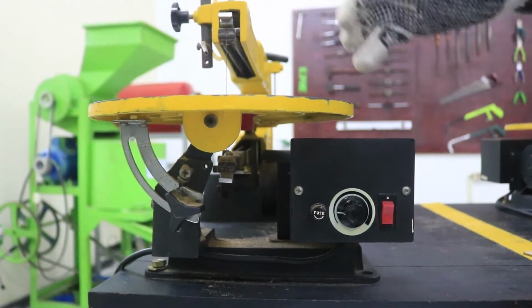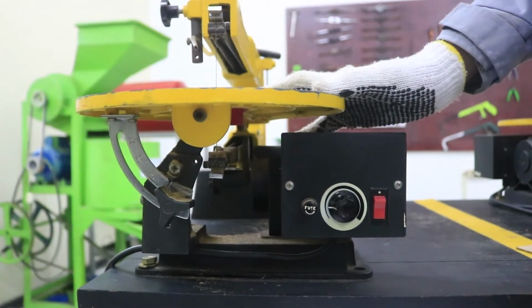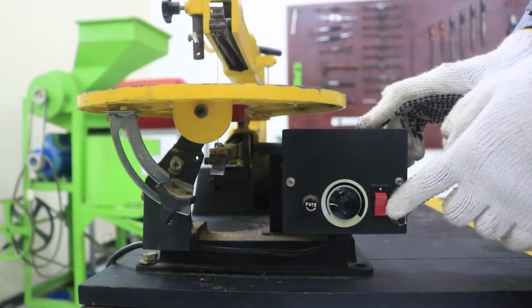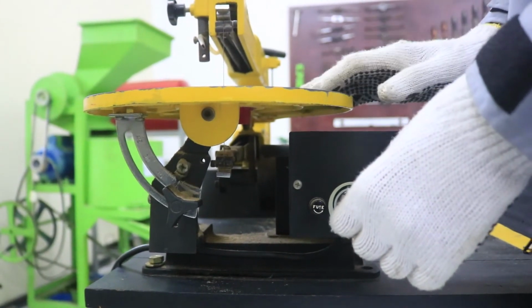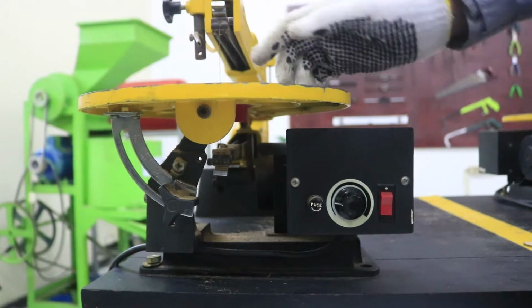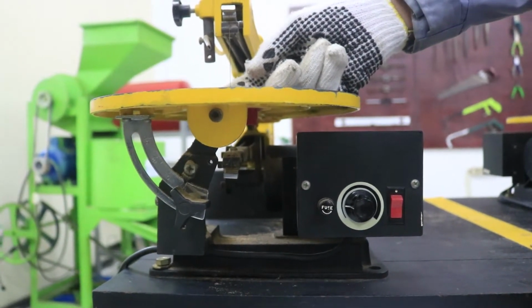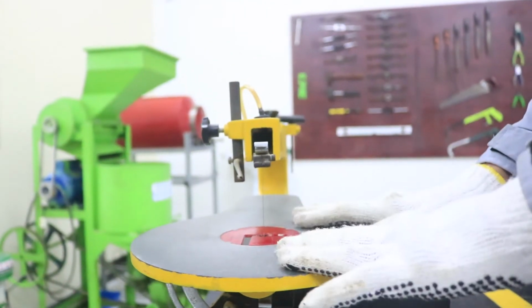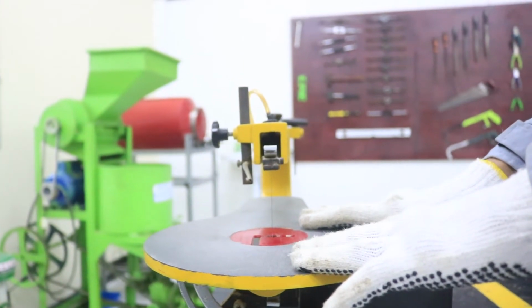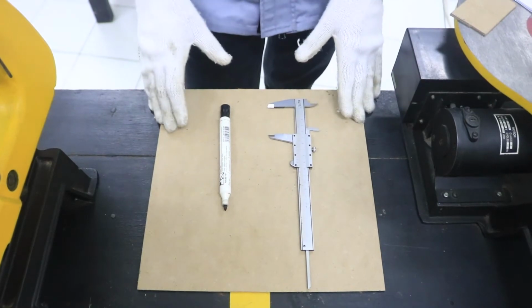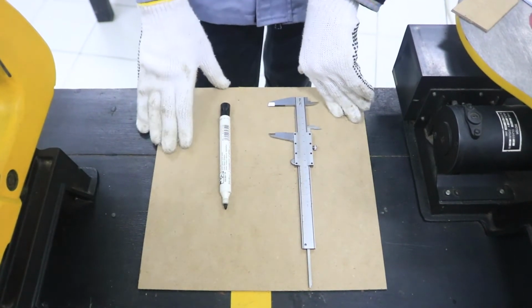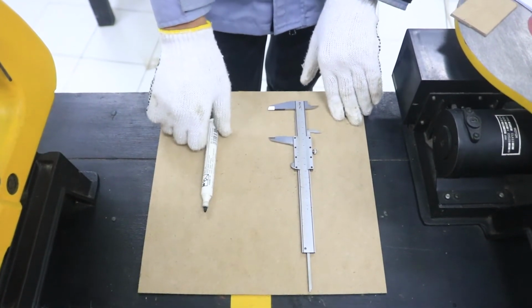Jigsaw machine has three main components. The first component is the on-off switch to turn on and off the machine, and then the speed adjustment button to adjust the speed of the saw blade on the jigsaw, and then the table that is used as a base for the workpiece in the cutting process. In the manufacturing of the MDF base part, the following tools and materials are needed, namely MDF wood, marker, and vernier caliper.